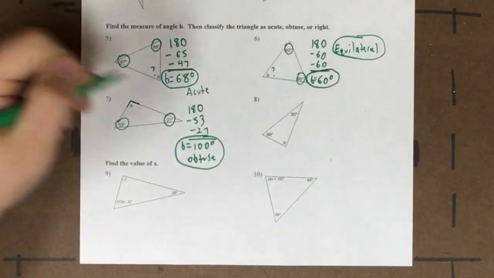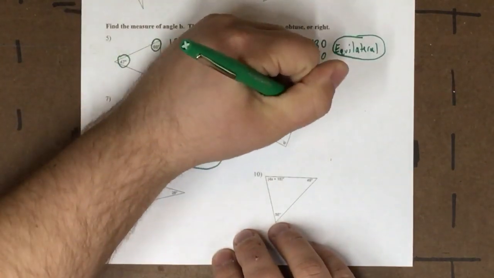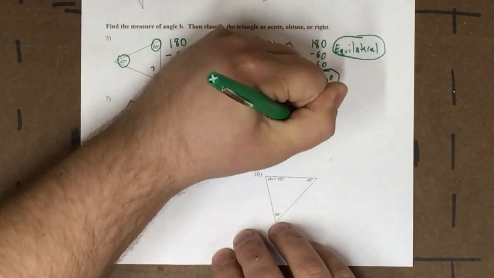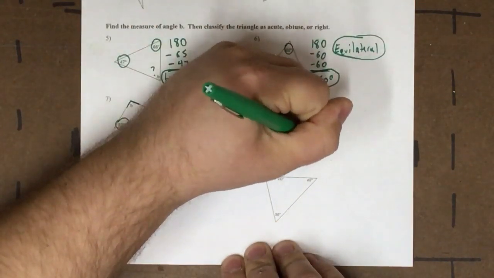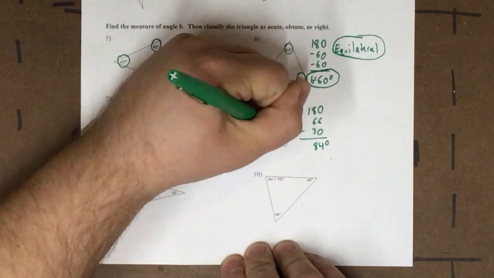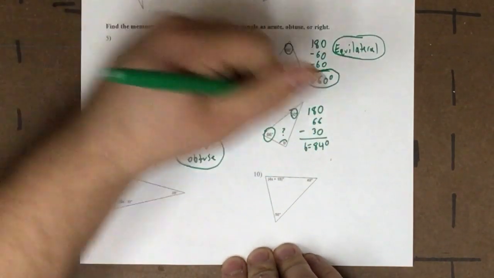This next one, exact same thing. Start with 180. I'm going to subtract my two measurements, 66 and 30. Subtraction every time. I'm going to get 84 degrees for angle B. And because that's less than 90 degrees, it would be acute.